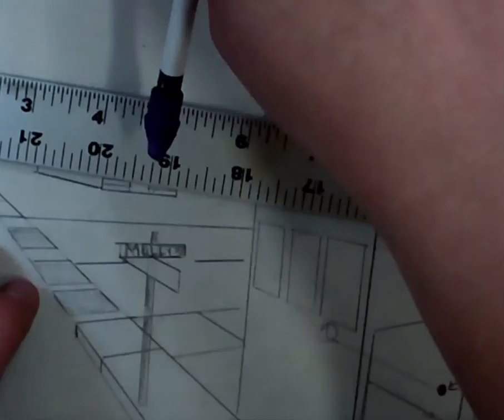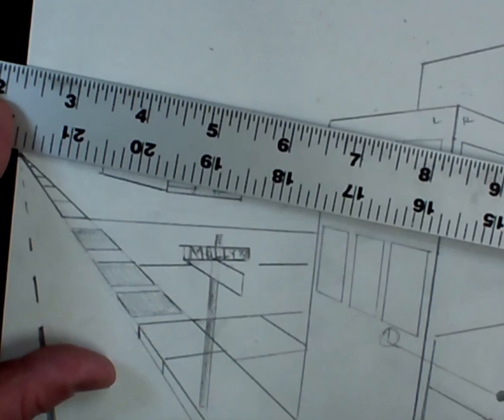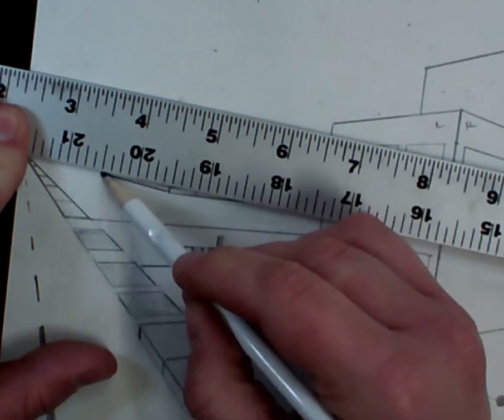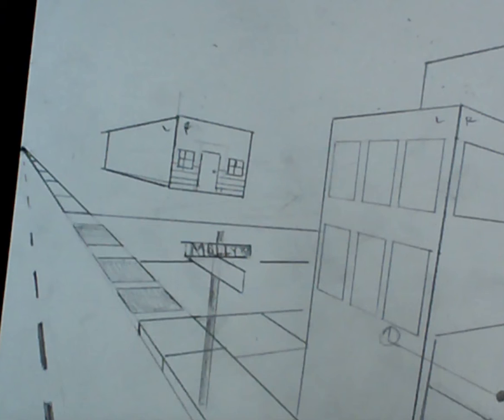I'm going to zoom in a little bit so you can see this. You won't really see my vanishing points as I'm working. How do you usually space them? Do you guesstimate? When I do that, I did guesstimate that.